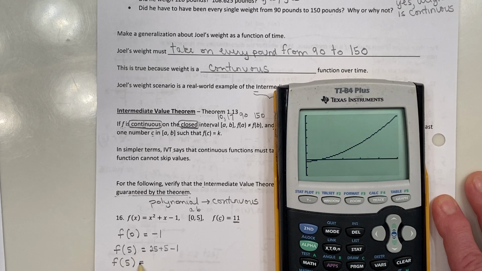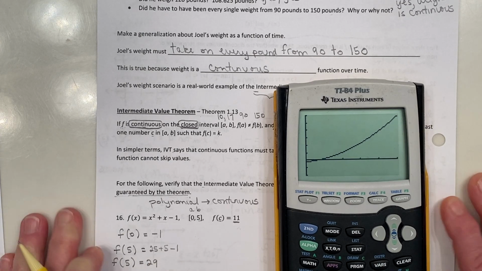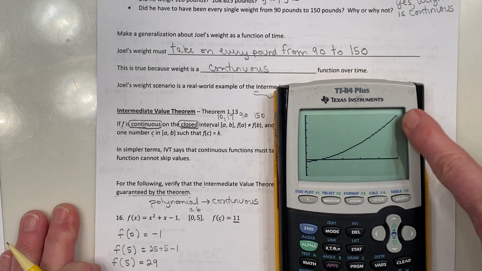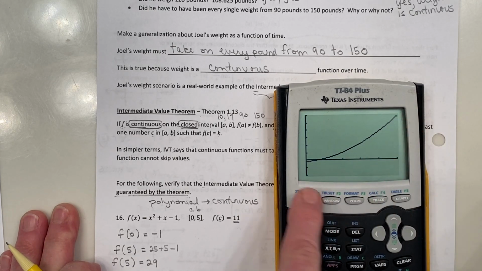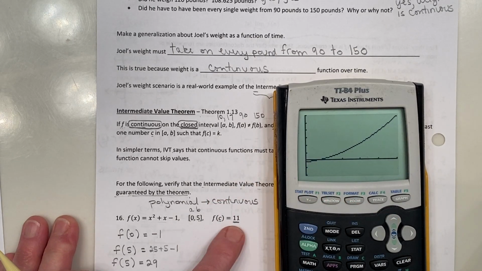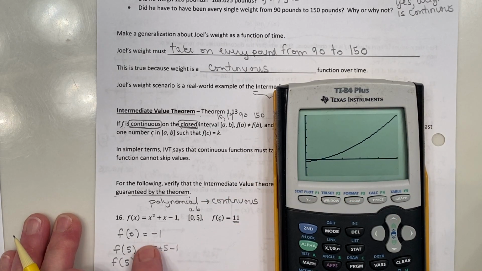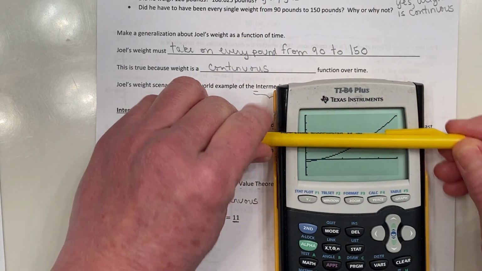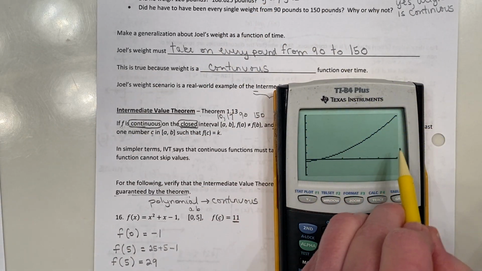So the point (5, 29) is at the right endpoint. So this is 1, 2, 3, 4, 5. That must be 29. So if that's negative 1 and this is 29, then 11 is certainly going to fall between negative 1 and 29. 11 would be about right here, somewhere going across there.